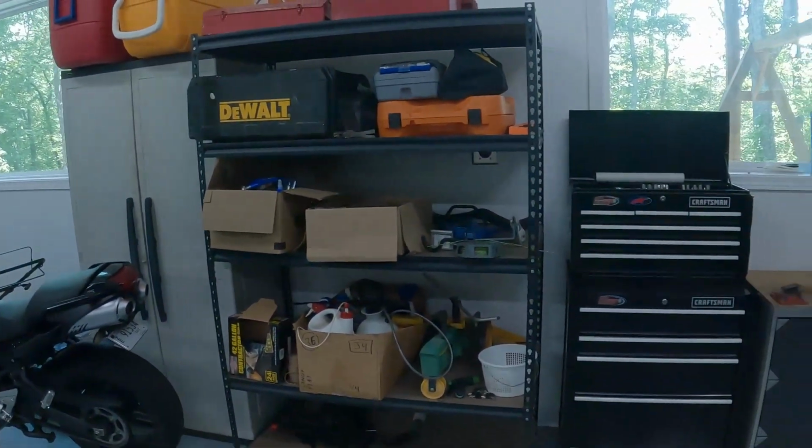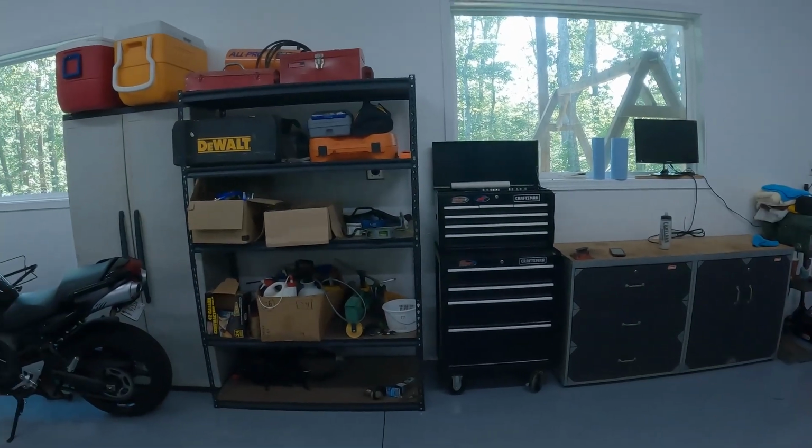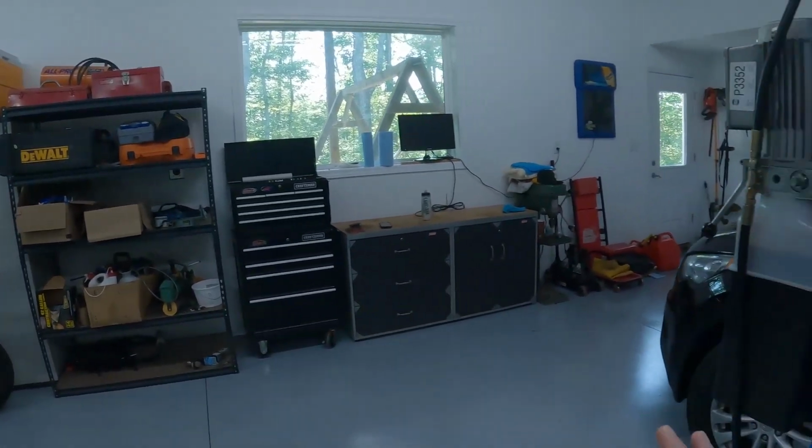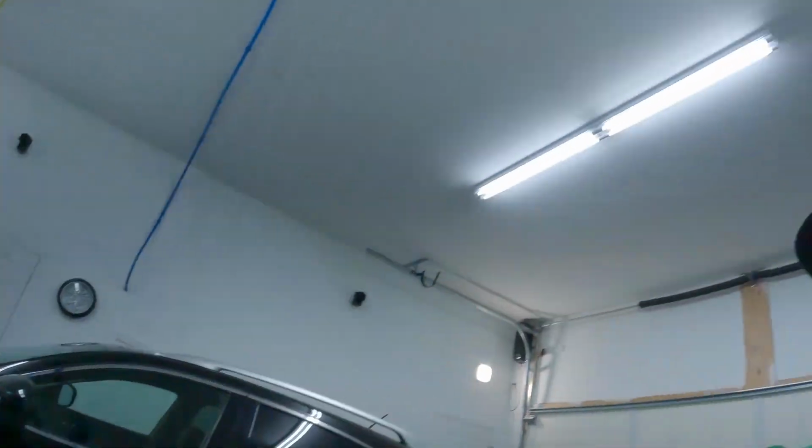I'm thinking about doing the black since my toolbox is already black. I may possibly do a silver or gray, but I really wish I could get something in this blue to match my lift. But right now I'm having trouble deciding which color to get. So like I said, I'm thinking about the black.